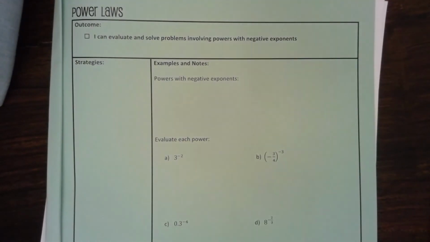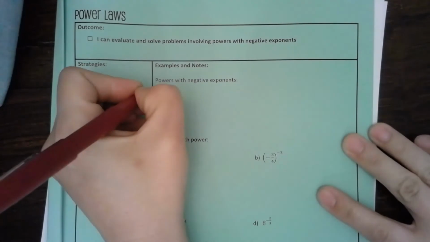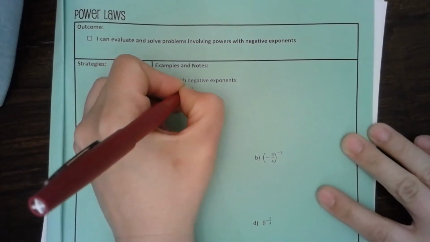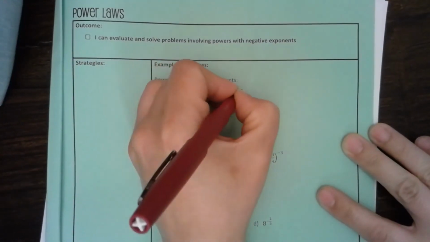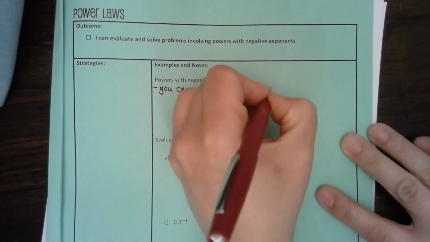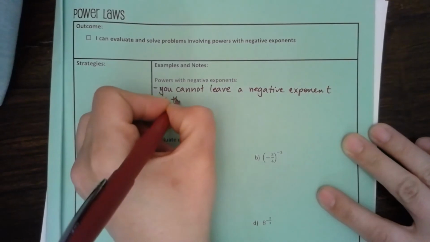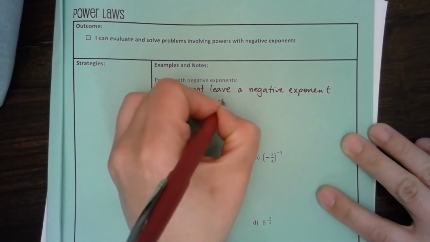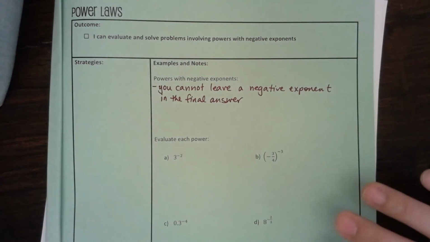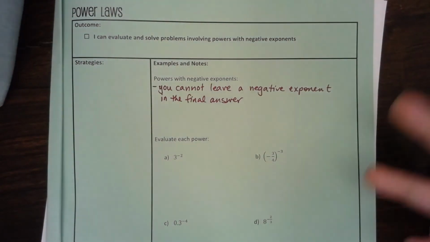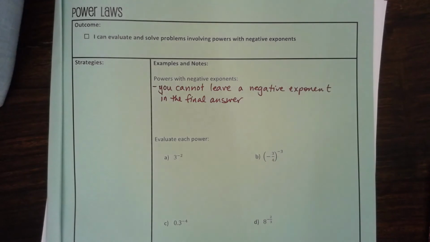Powers with negative exponents. You cannot leave a negative exponent in your final answer. So we can't do that. It's not the right thing to do. I don't know why. I don't make the rules. I'm really sorry. I'm sure there's a very good reason for it, other than it's in our curriculum. But yes, we can't leave negative exponents in our final answer. It's just not what we do.